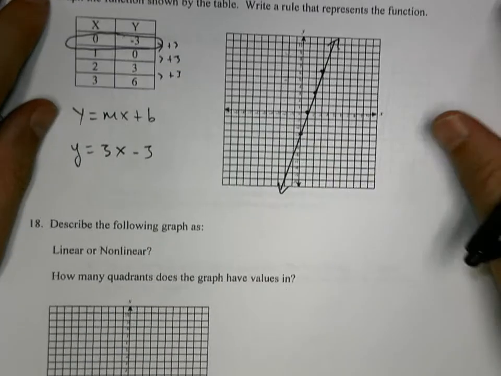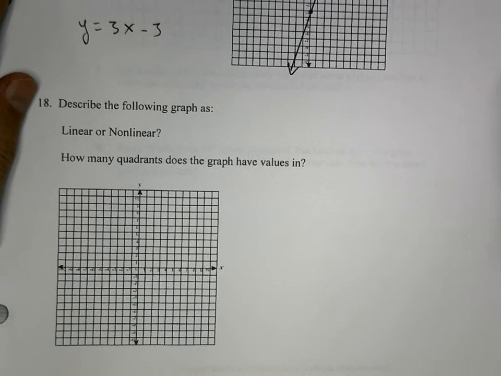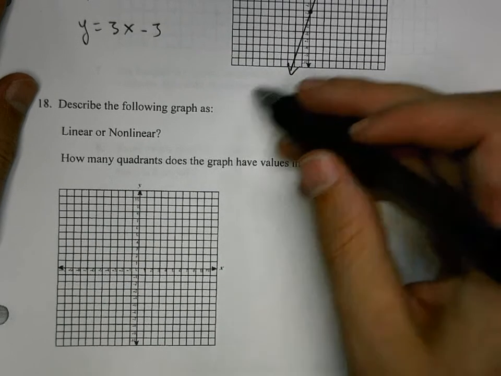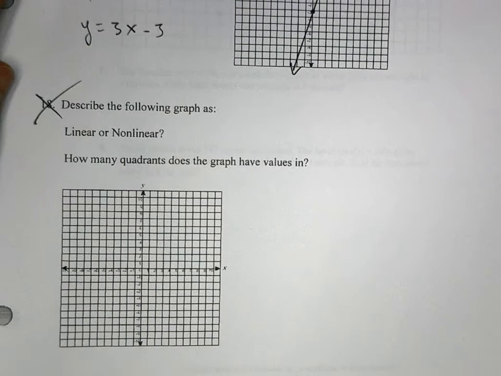Describe the following graph, linear or nonlinear. Since there's no graph here, we're just going to skip this one.